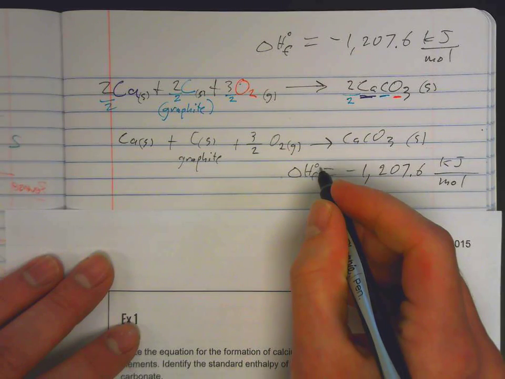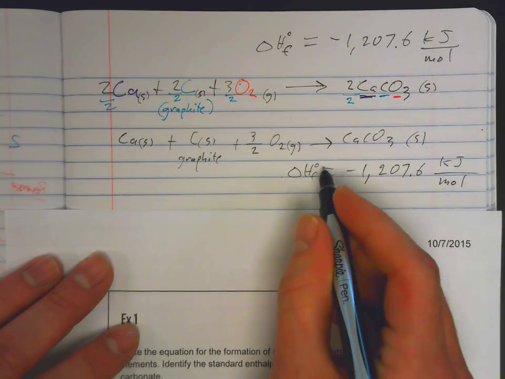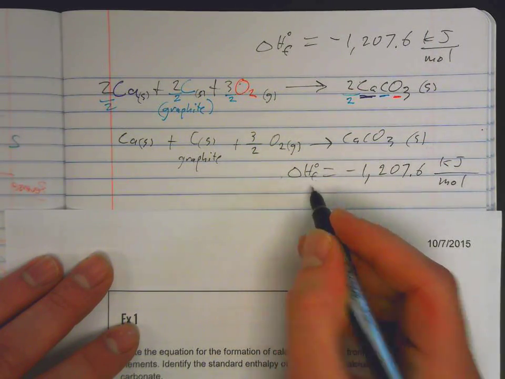And this little symbol here that looks like a degree sign is just a way of showing that it's the standard enthalpy of formation.